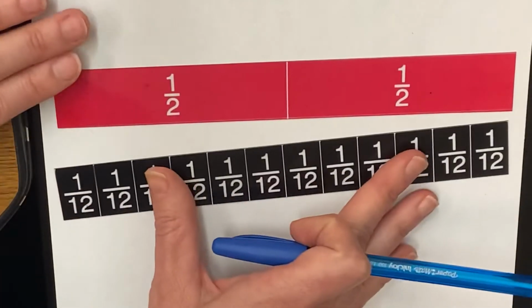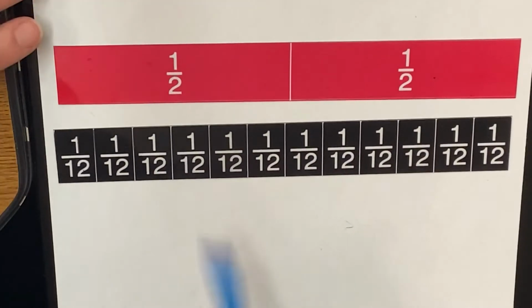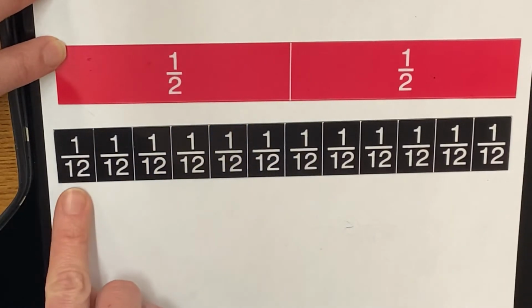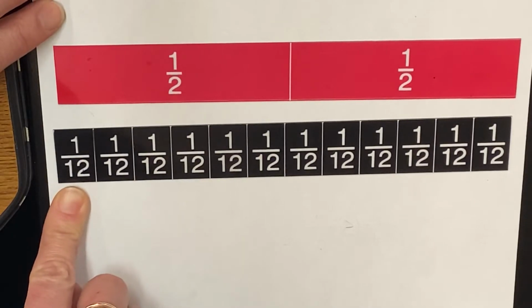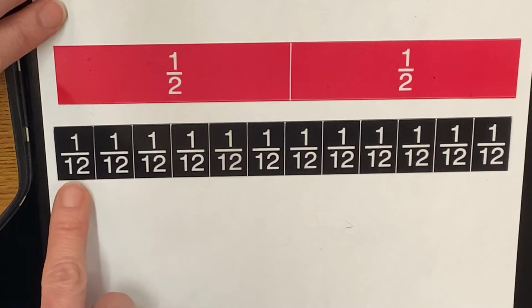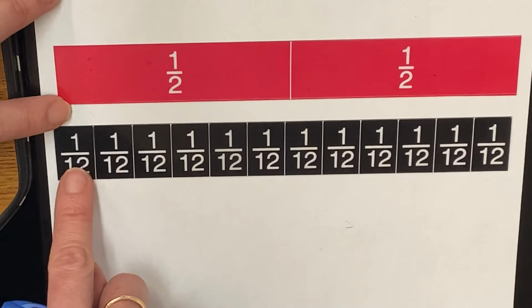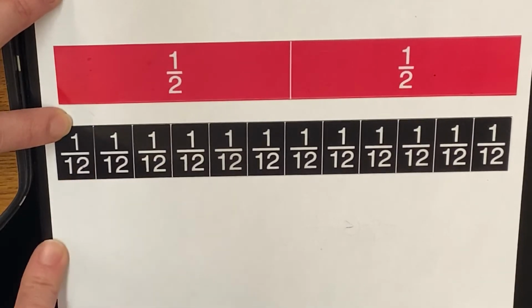Let's think of these as your favorite candy bars. Would you want 1/2 of your favorite candy bar or just 1/12 of your favorite candy bar? 12 is a bigger number, which makes me think it's bigger. But in this case, when you're comparing fractions, the larger the number, the smaller the piece. You're going to want 1/2 of your favorite candy bar as opposed to just 1/12 of your favorite candy bar. That's a very small piece.